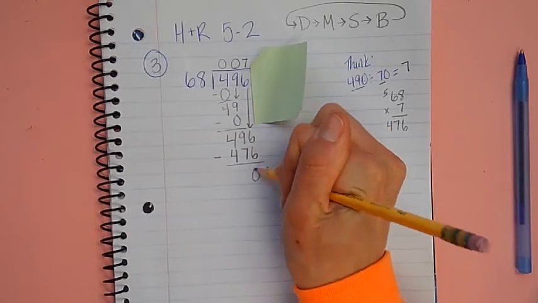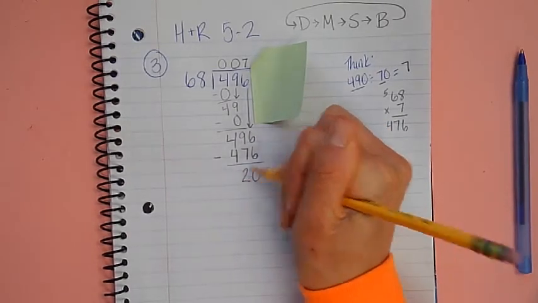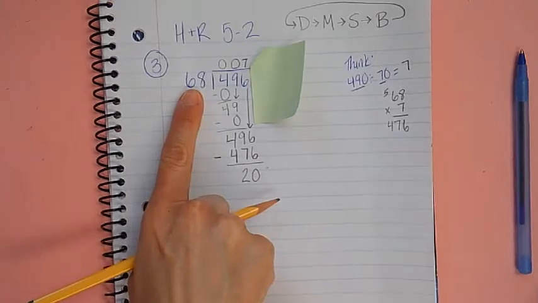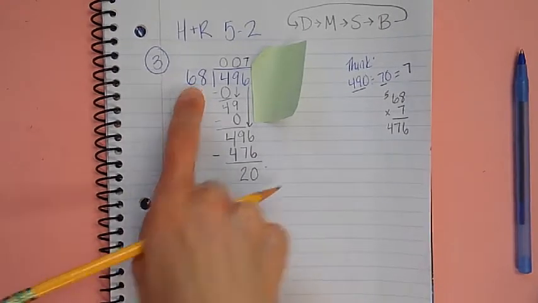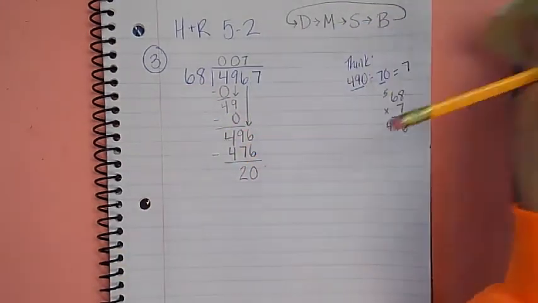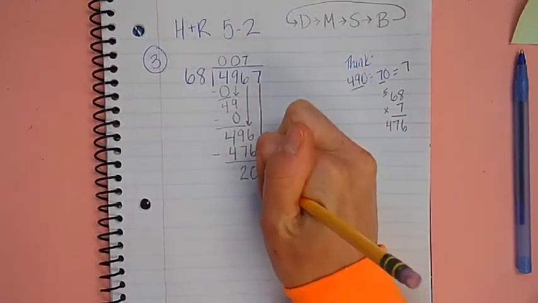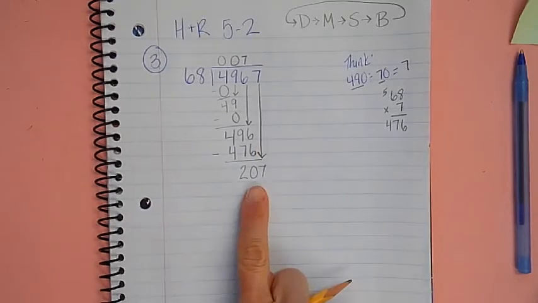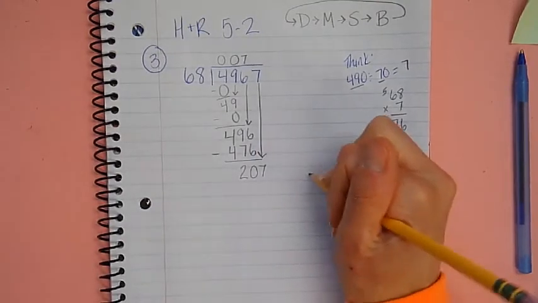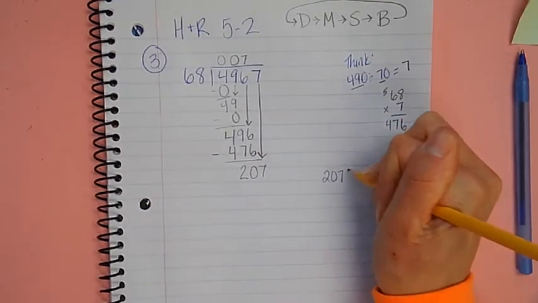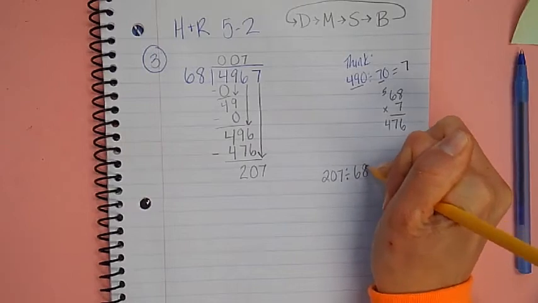6 minus 6 is 0. 9 minus 7 is 2. 4 minus 4 is 0. Well, 20 is less than 68, so far that looks good. I'm going to move over to my last digit. I'm going to bring down the 7, keeping everything nice and lined up. And now I have 207. So this problem right here is 207 divided by 68.